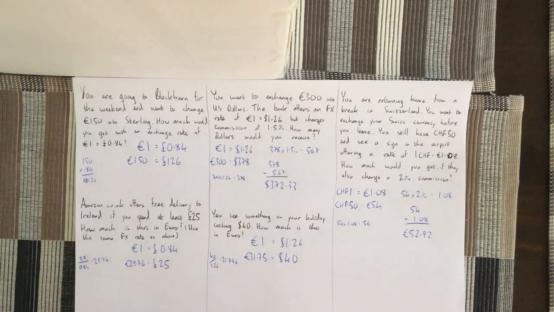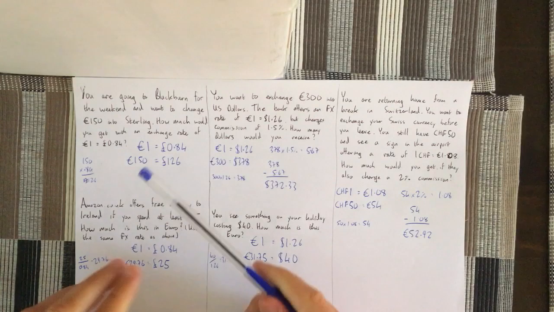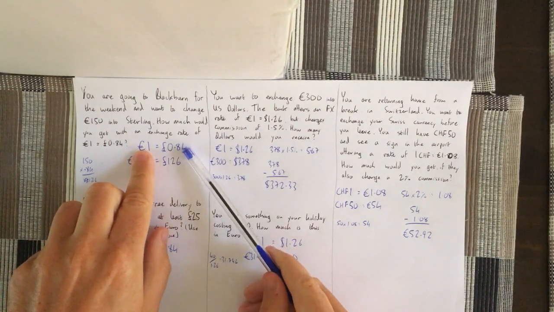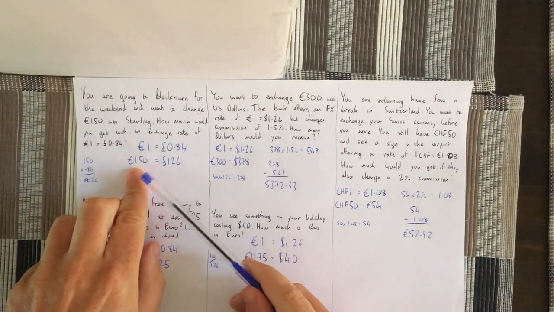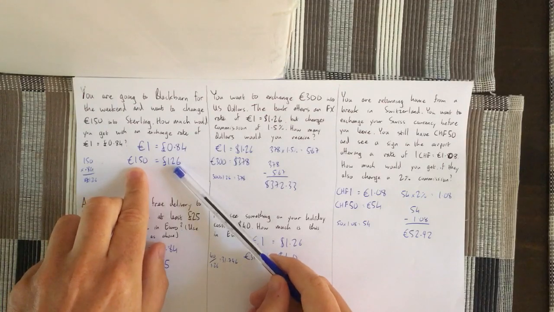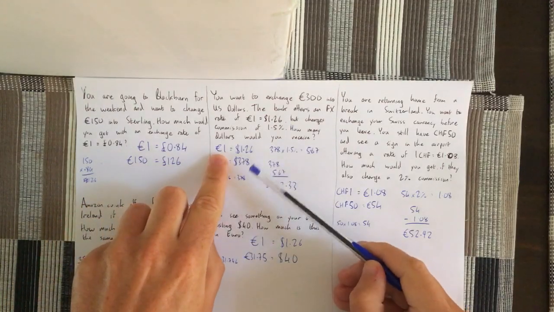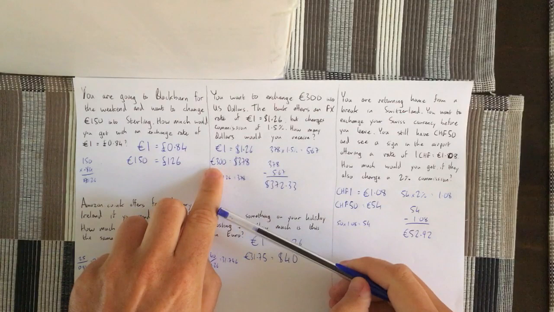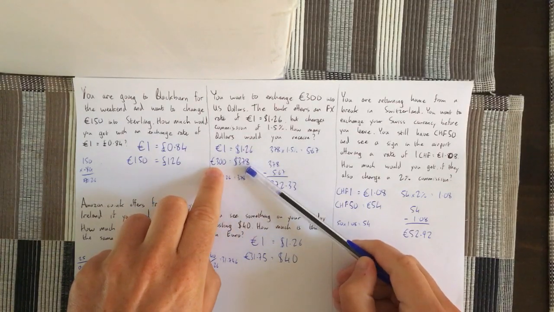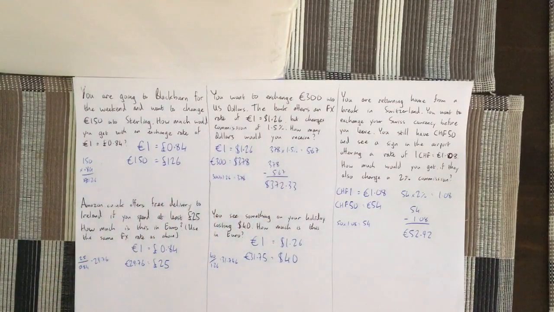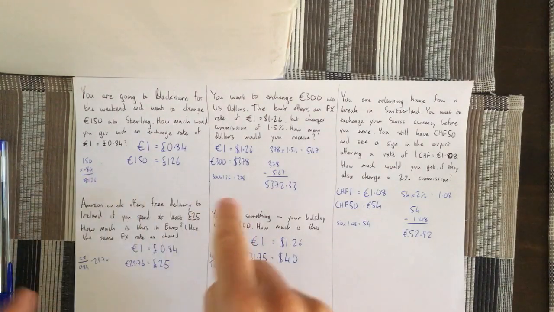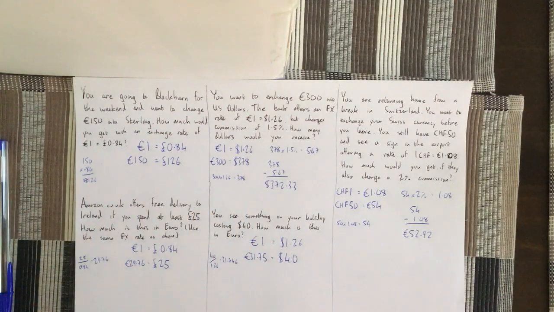But as I said, I would do that common sense check at the end of your answer. €1 is less than £1, so €150 should be less than £150. Yes, that one made sense. €1 is more than $1, so €300 should be more than $300. Yes, that makes sense. So regardless of whether you learn that little rule off, or you're just figuring it out case by case, am I multiplying, am I dividing, do that little check at the end to make sure you've got it right. But that is foreign exchange.